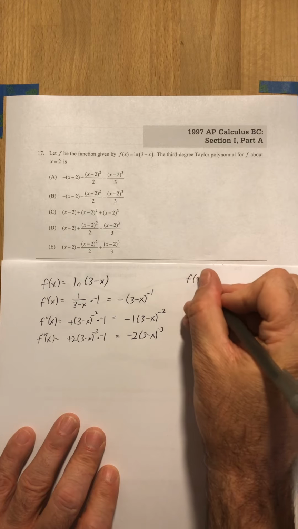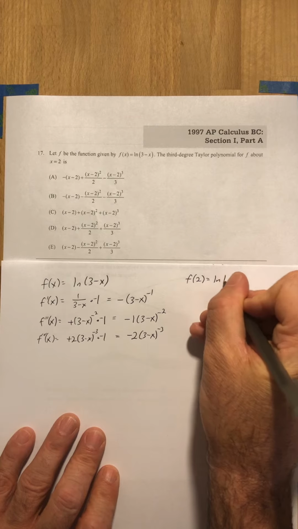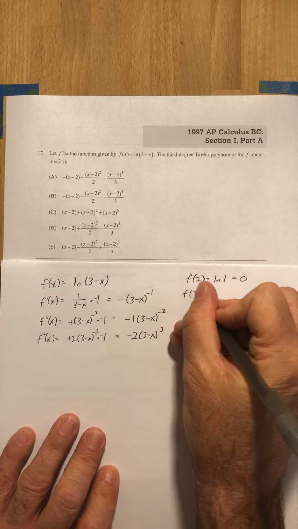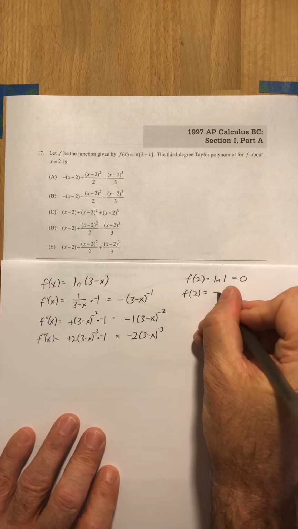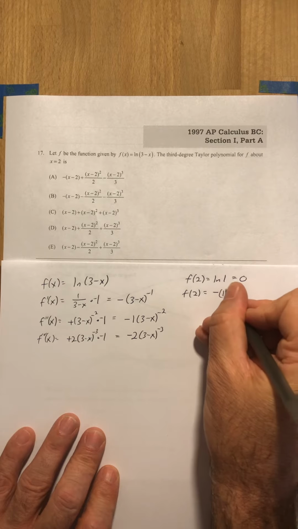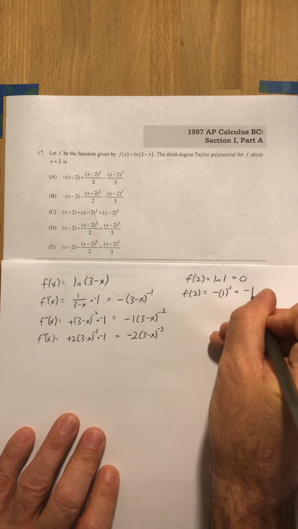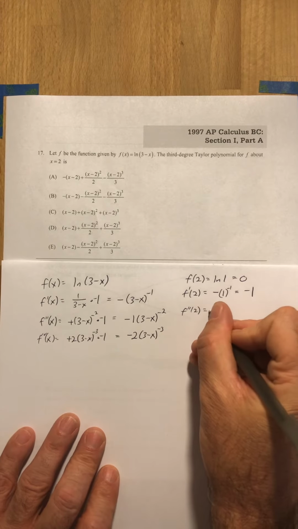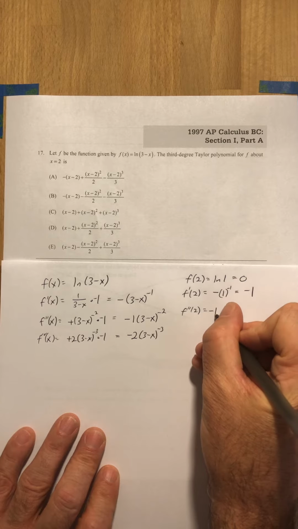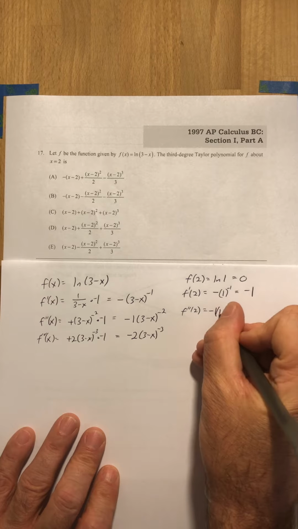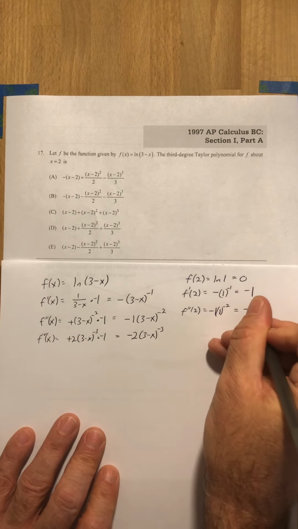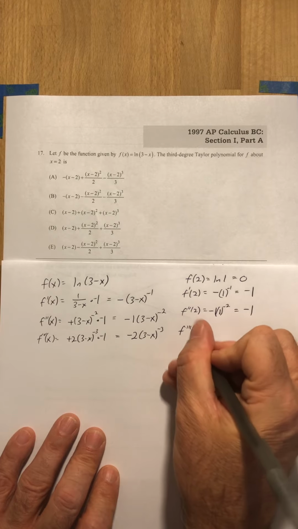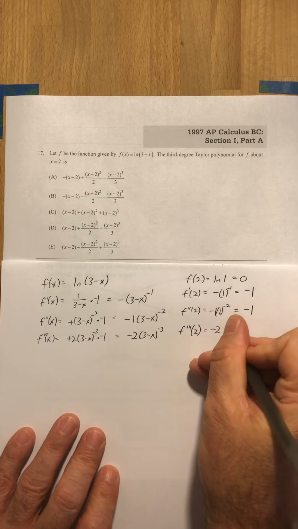When I evaluate 2 into each of these, I'm going to get log of 1, which is 0. 2 in this one is going to give me negative 1 to the negative first. So that's just negative 1. That's f prime. F double prime of 2 is going to be negative 1 times 1 to the negative 2. So that's also negative 1. And the third derivative is negative 2 times 1 to the negative third, which is negative 2.